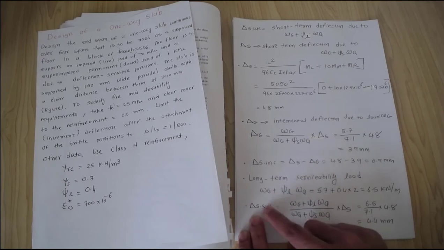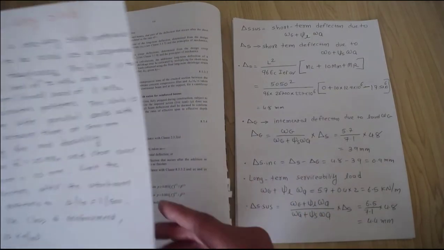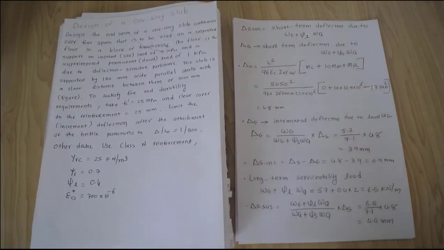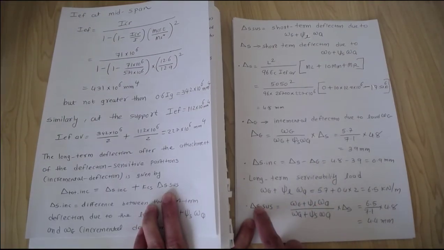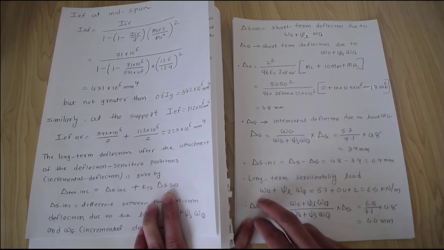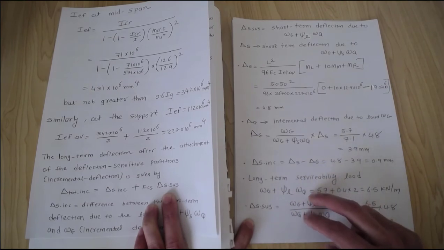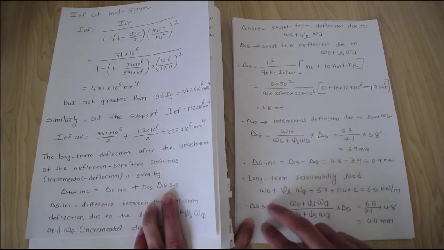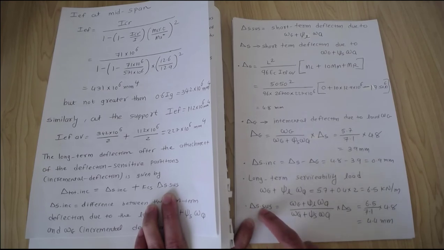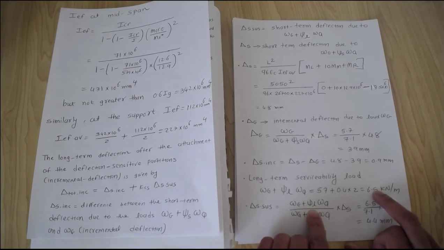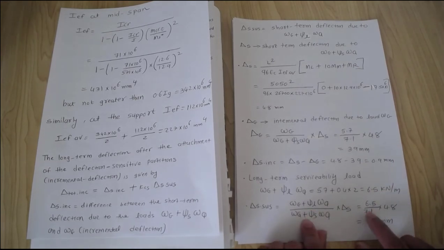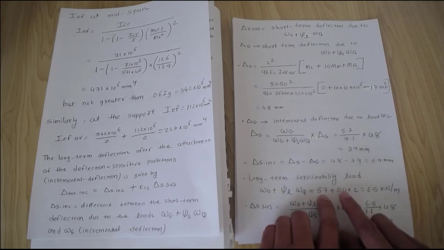We take the ratio with the delta sustain that we need to find, the deflection due to the long-term loading. So the two deflections are in the ratio of the respective loadings. If you simplify that, delta sustain is equal to this 6.5, which we just calculated as the long-term service load, over the short-term service load, which we calculated in the previous video as 5.7 plus 0.7.